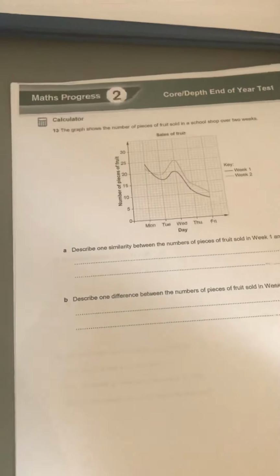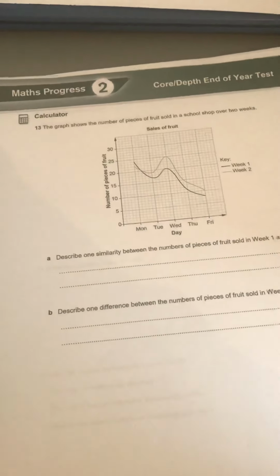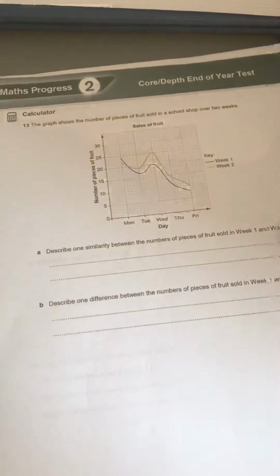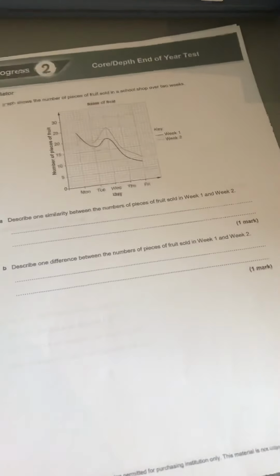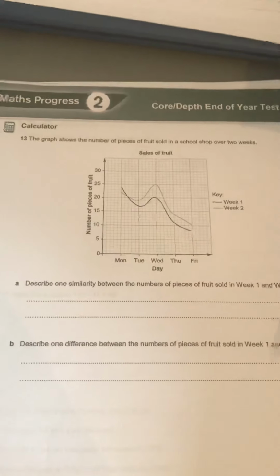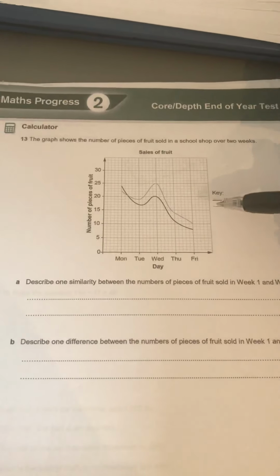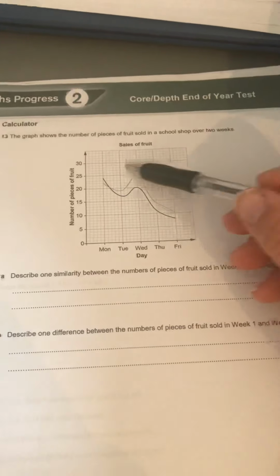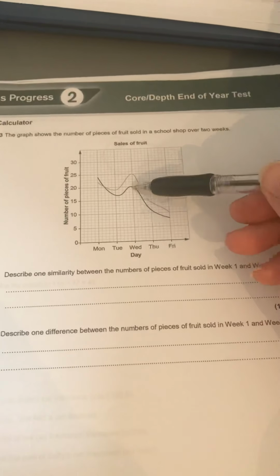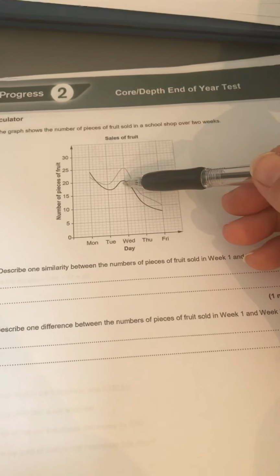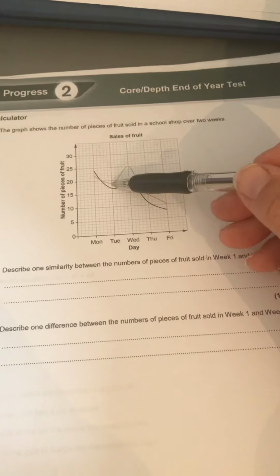Right, question 13. The graph shows the number of pieces of fruit sold in the shop over the 2 weeks. I'm actually going to get the mark scheme answers for these, because with word questions you have to be quite careful about the way you write things. So, an example of something similar between these 2 graphs: fewer pieces were sold on a Thursday and Friday than any other days. That's a similarity. Other people chose to say that they both had a peak on Wednesday.